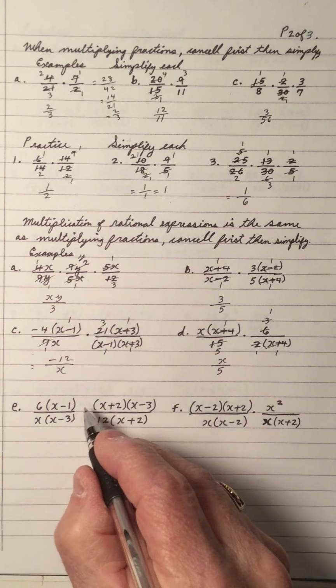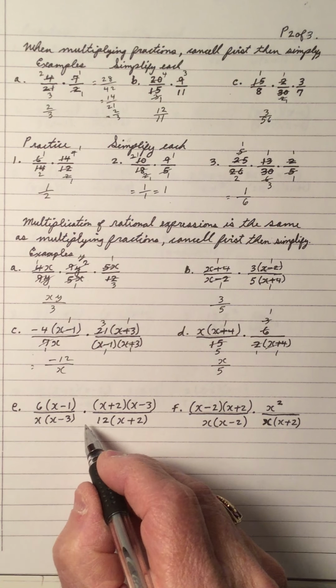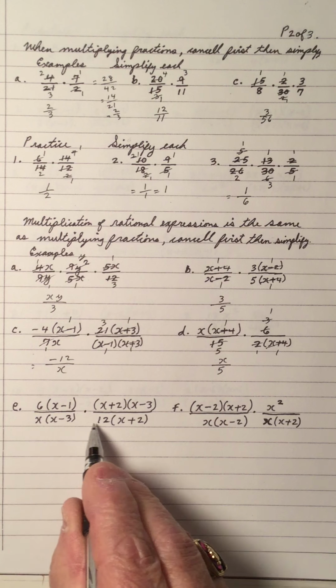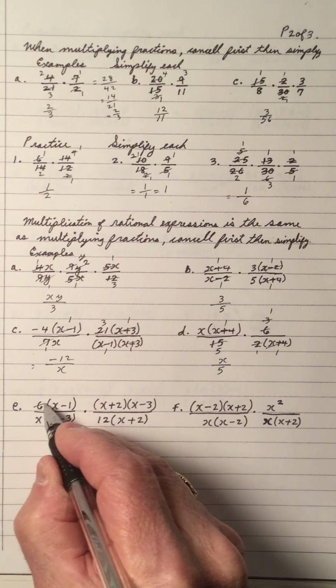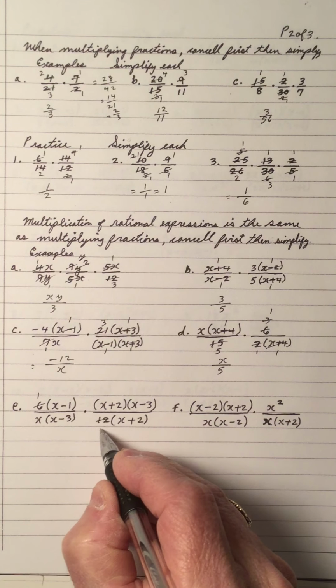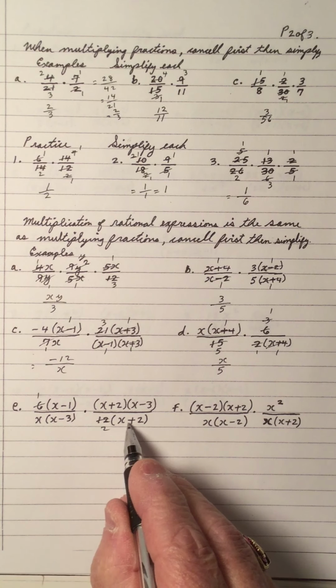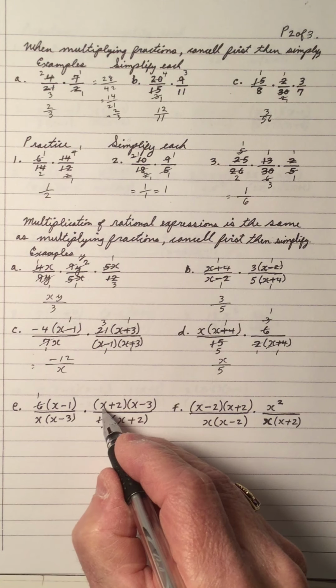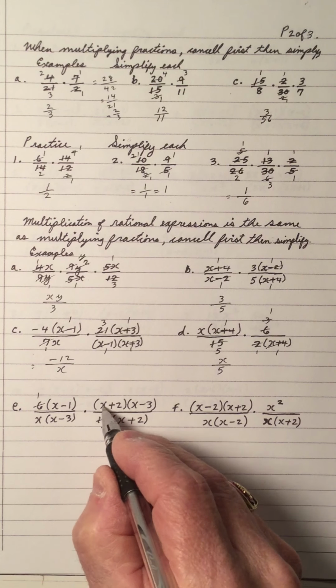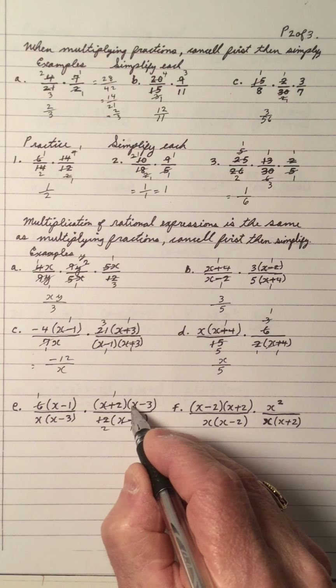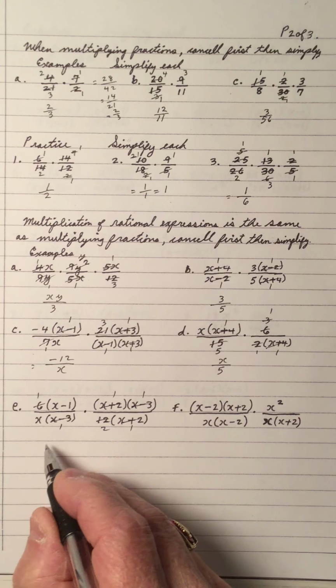E, we're multiplying, so we cancel anywhere from top to bottom. So I've got a 6. Is there a factor of 6 down below? 6 into 6 goes once, 6 into 12 goes 2. X minus 1 is not down the bottom, so we can't cancel. X plus 2 is here and here, so we cancel, 1, 1. X minus 3, 1, 1.